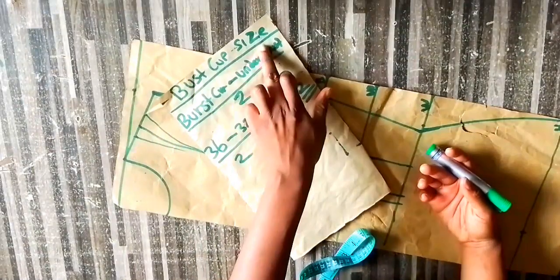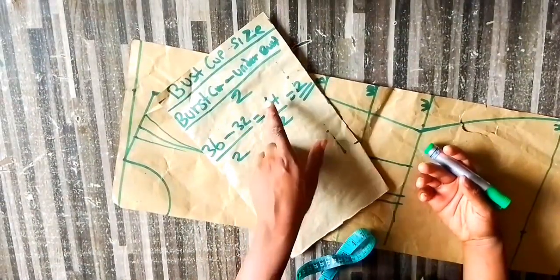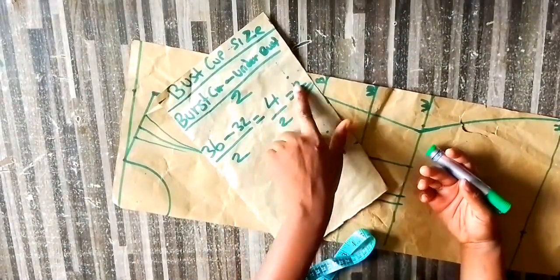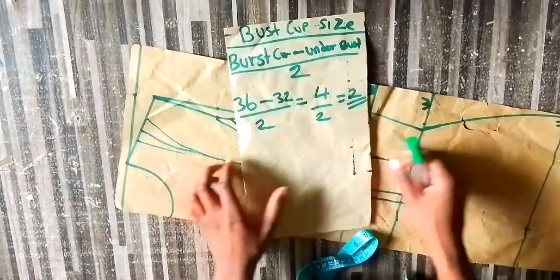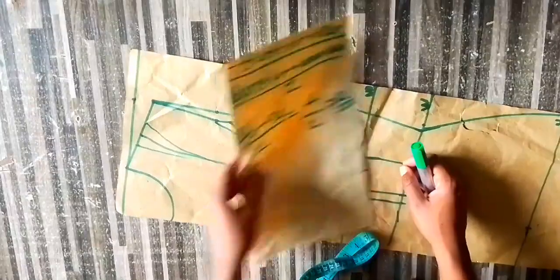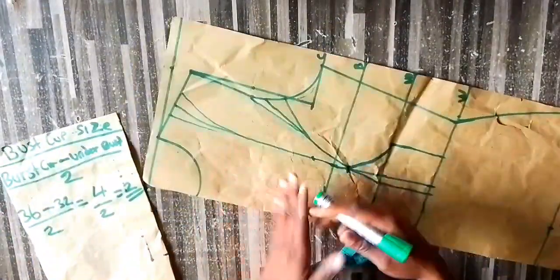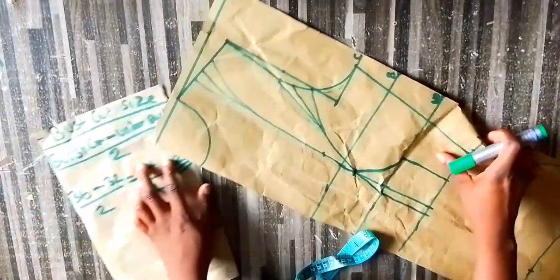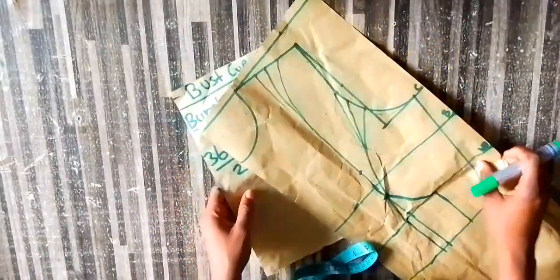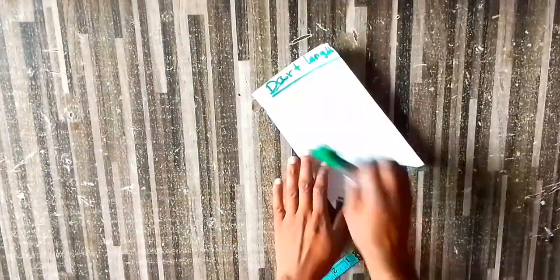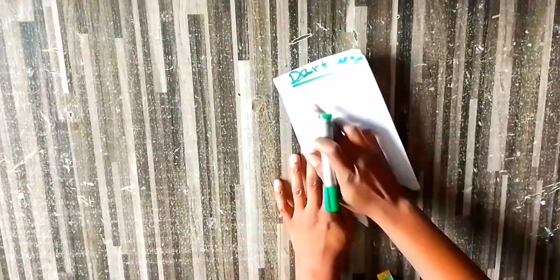If you go to the market and you want to buy your cup, you just tell them you want cup size 4, not size 2. So you say you want size 4, and that is already a made cup. When you use it, you realize that it will sit perfectly on you. So this is how to do your bust cup size. Move to the next one, and this one is the dart length.